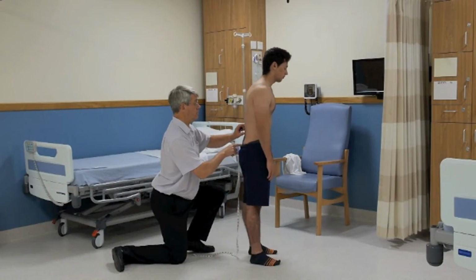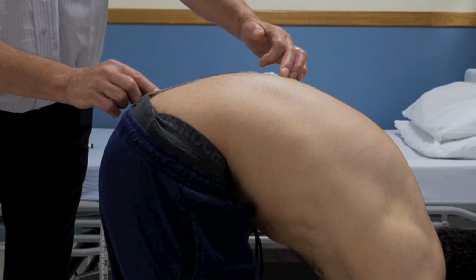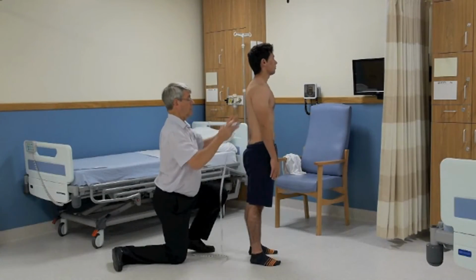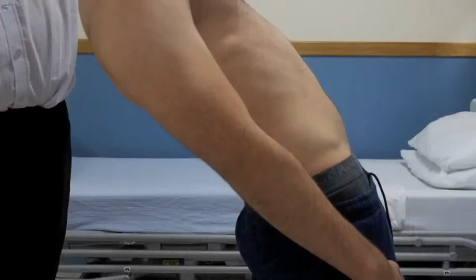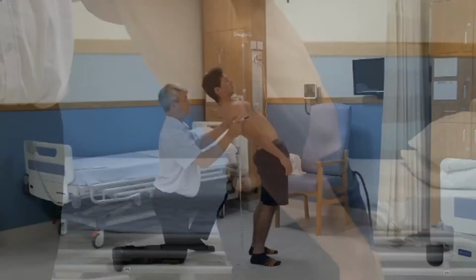Ask the patient to bend forward as far as possible. In a normally flexible lumbar spine, the distance between the marks will increase to at least 20 centimetres. Extension is assessed qualitatively. Look for stiffness on extension and ask the patient if they feel any discomfort.